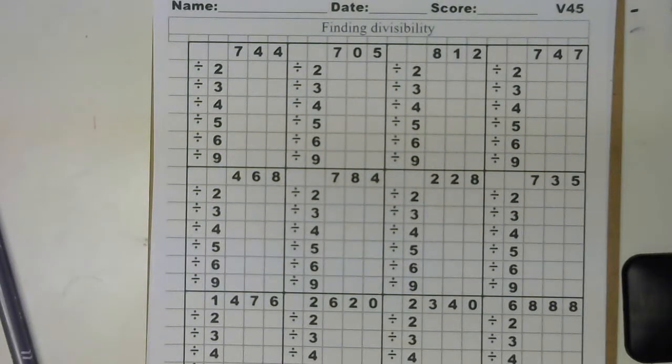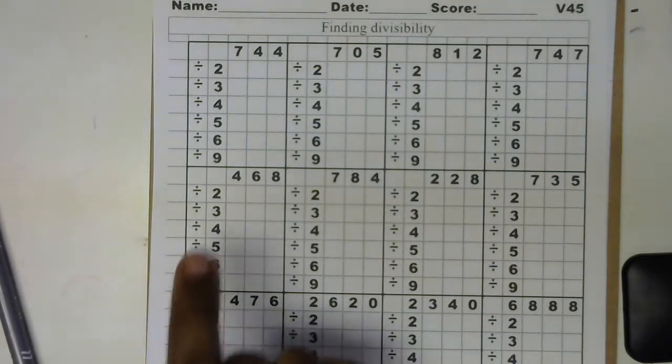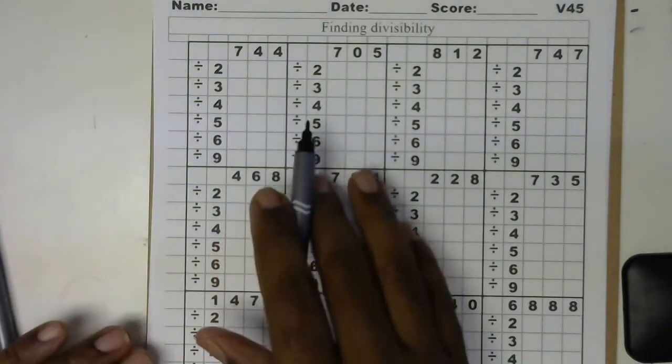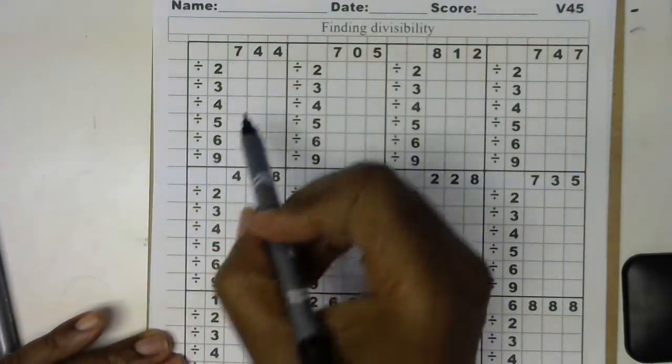Okay, divisibility. All right, I'll walk through the divisibilities of several of these. I'll start with two. That's the easiest one. If the last number is an even number, it can be divided by 2.